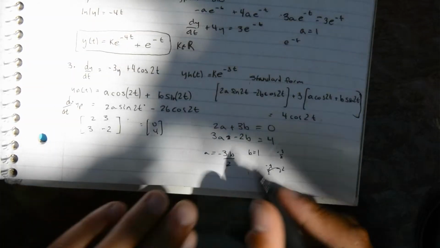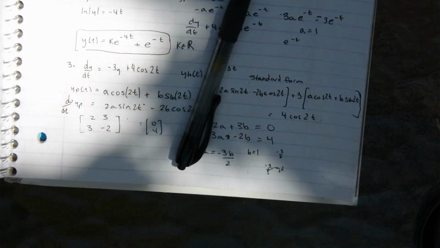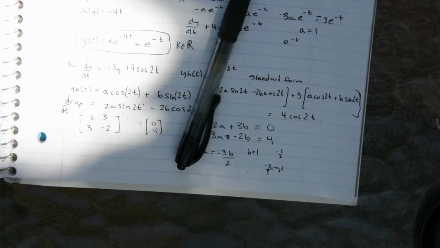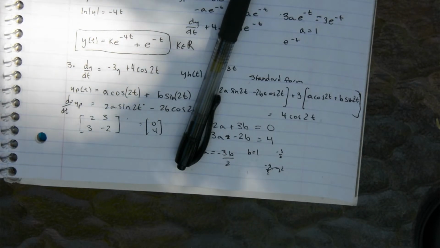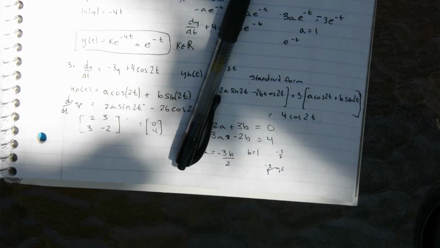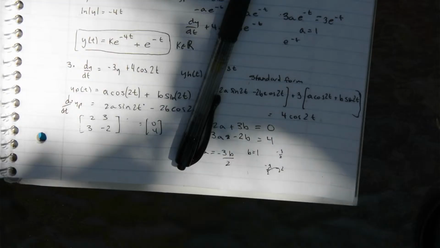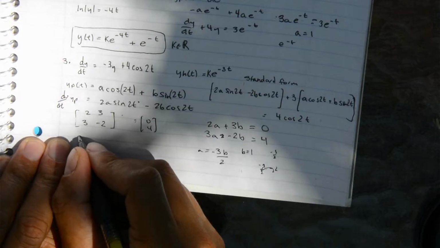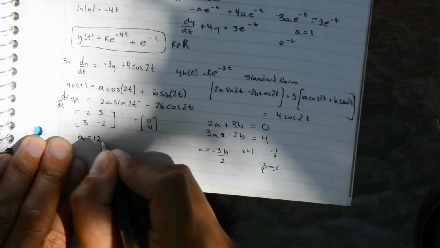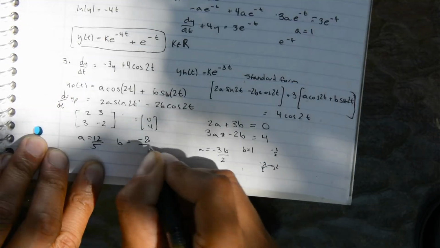I got, what is it as a fraction? Is there a way to do rational dot this? Okay, so I got A is equal to 12 over 5, and B is equal to minus 8 over 5.